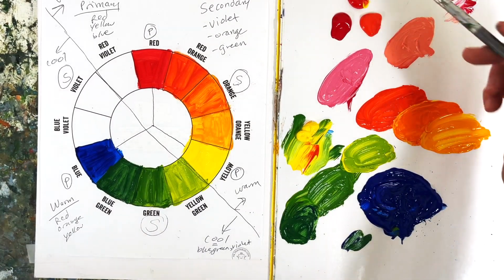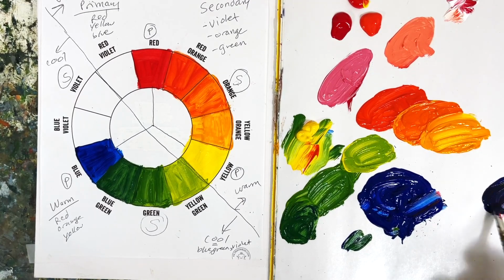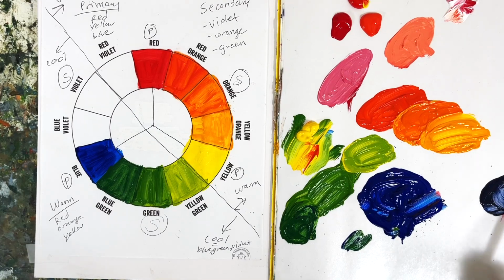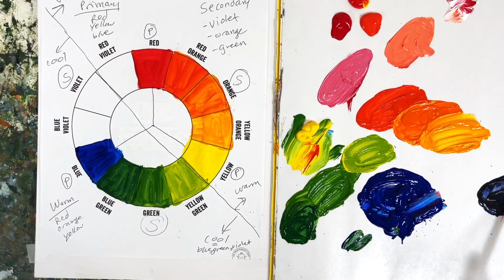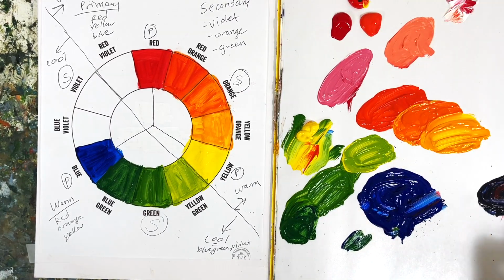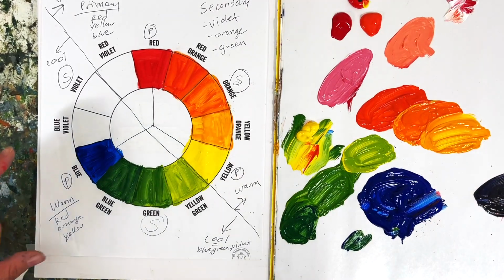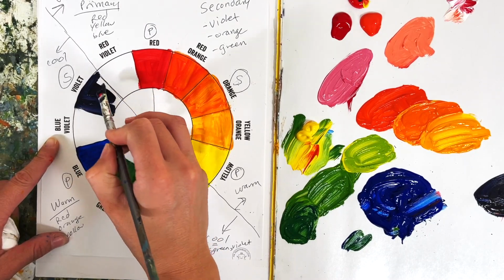Now we're gonna mix red with blue, and that should give us violet. And violet always looks really dark on the color wheel. I think I need a little more red. A little more red. All right, there's our violet. So red and blue equals violet.